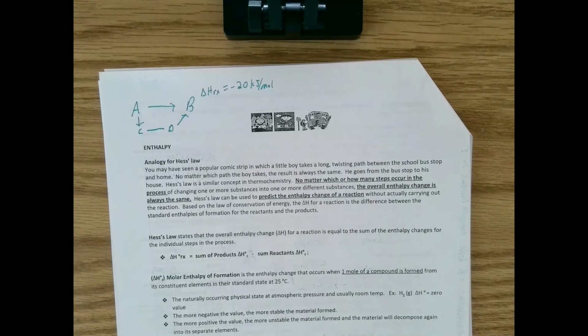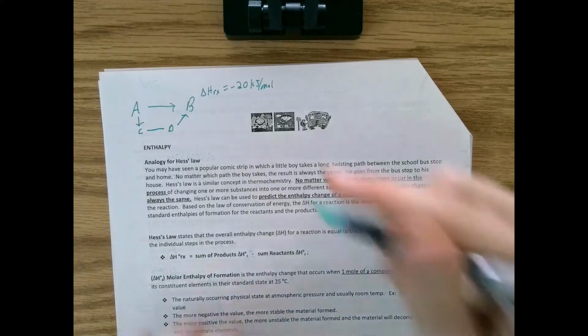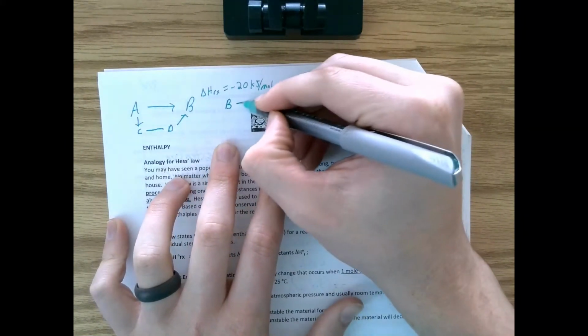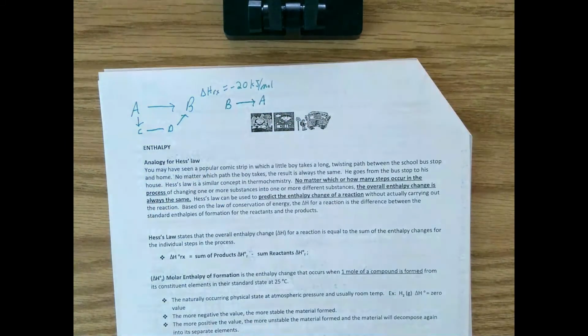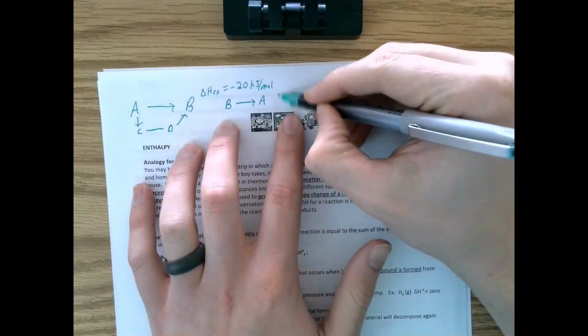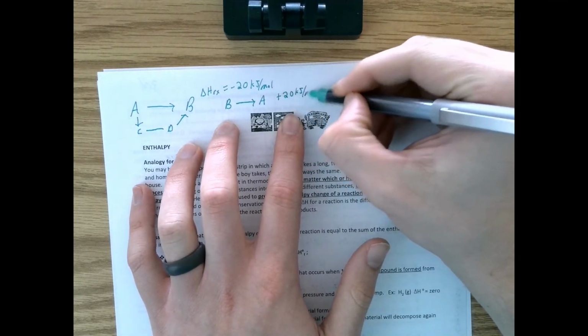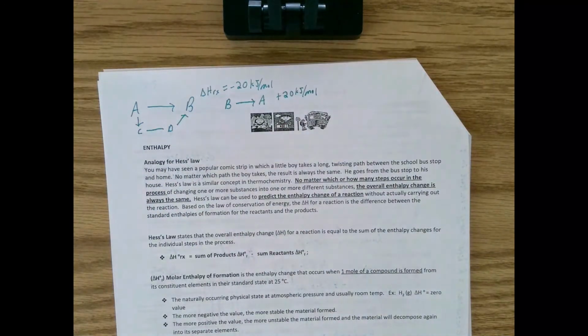Okay, so we know this is an exothermic reaction. We know that energy is released into the surroundings. But then if I wrote the reaction B goes to A, just based on the information you've already been given, could you tell me the delta H of the reaction B turning into A? Yeah, it's positive 20. You don't have to write the plus sign, but it's pretty common to see these written as plus 20 kilojoules per mole, and obviously plus 20 and 20 are the same thing. It's common to see the plus sign written in so you don't forget the sign. So if you flip a reaction, you just change the sign of delta H.